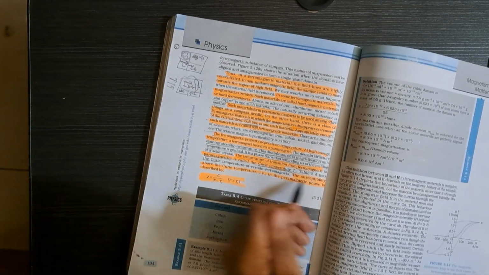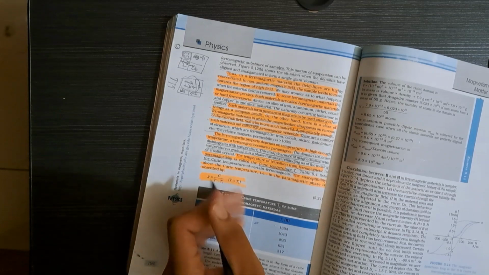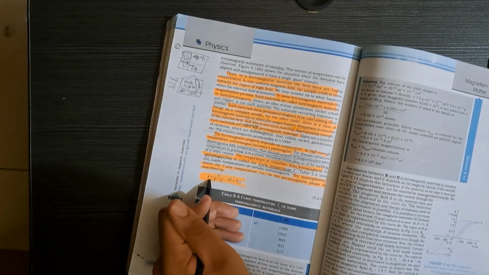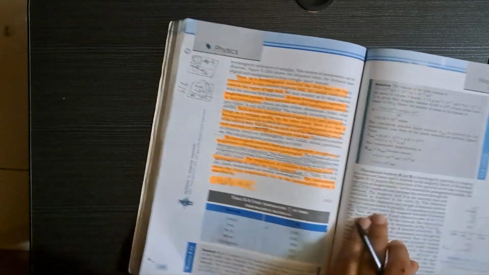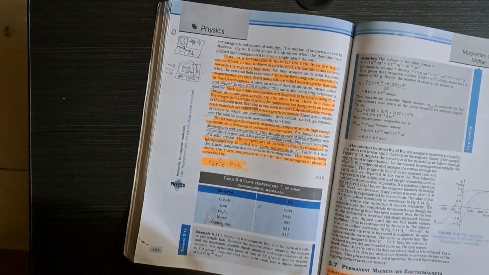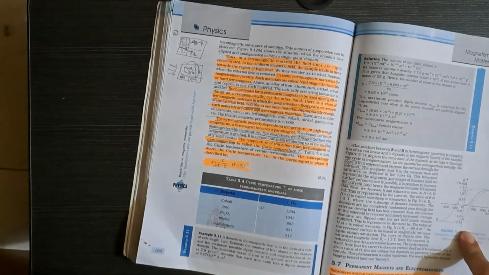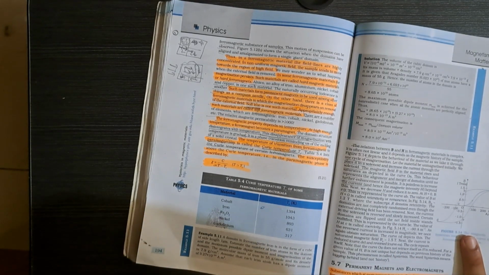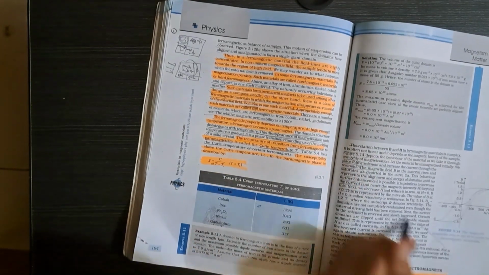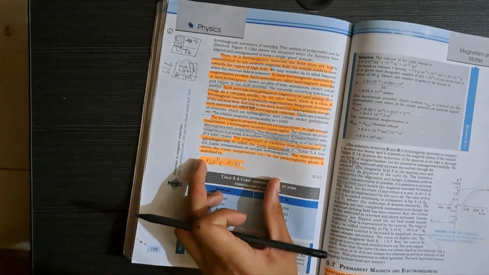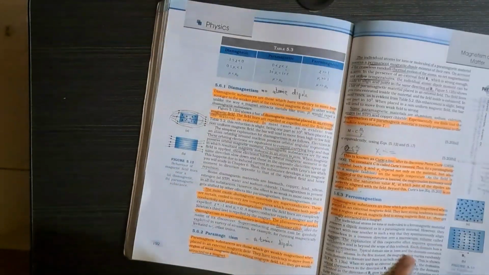And the susceptibility above it is basically inversely proportional to 1 by T. And this is the small thing about the Curie temperature. You don't need to know about this, it is also out of the topic, so don't worry about it. But these formulas are important, so just remember these formulas.